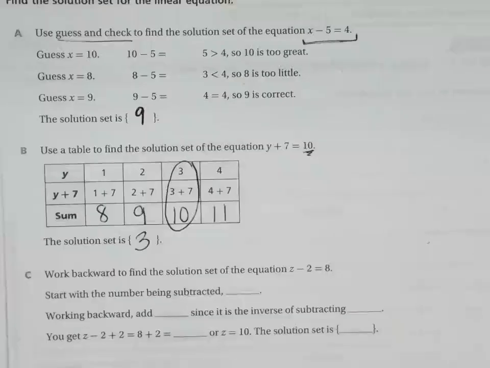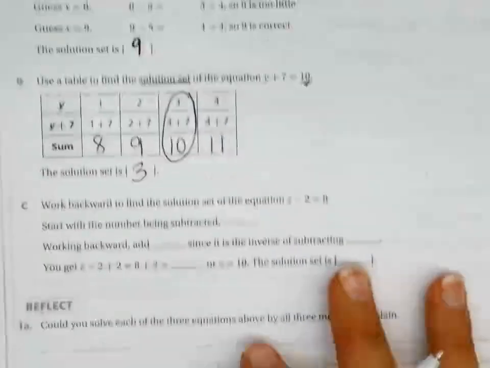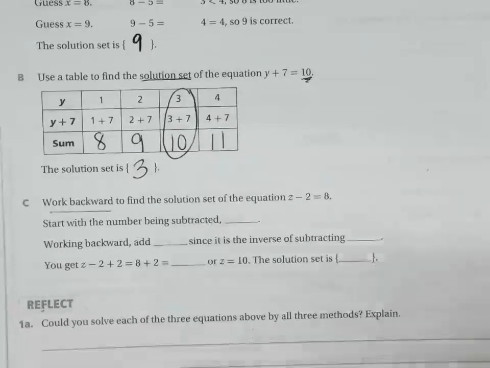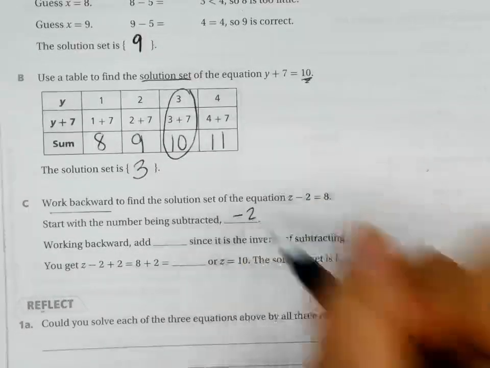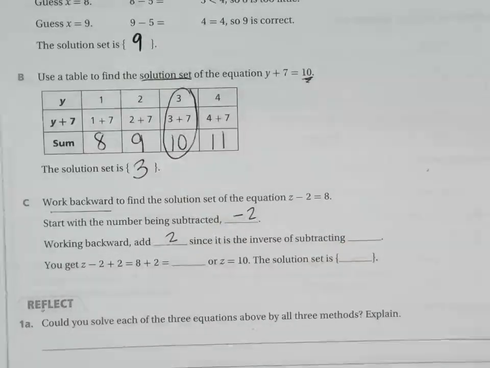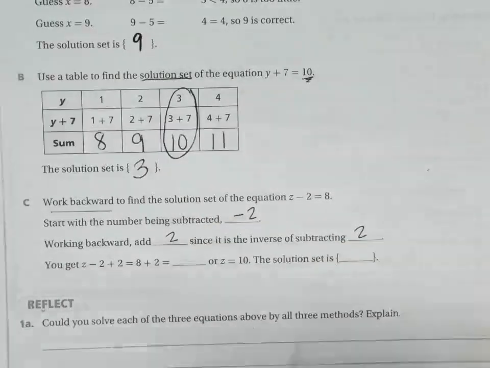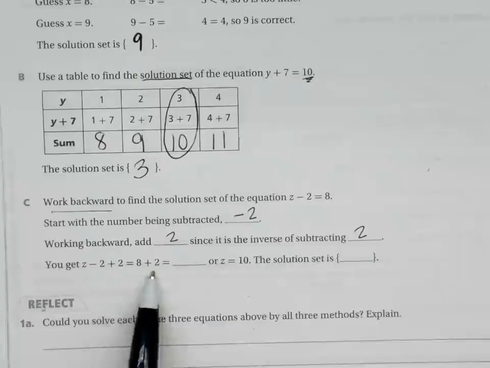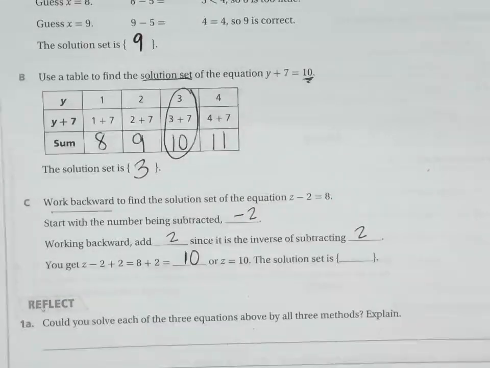And another method that they came up with was to work backwards. Okay, to work backwards to find the solution set of the equation z minus 2 equals 8. Start with the number being subtracted, so I guess you're starting with the number negative 2. Work backwards, add 2, since it's the inverse of subtracting 2. So when we add 2 to both sides, we're going to get z minus 2 plus 2 equals 8 plus 2, which is 10. So z equals 10.